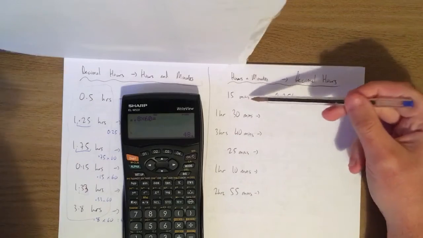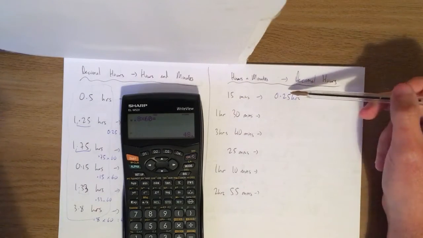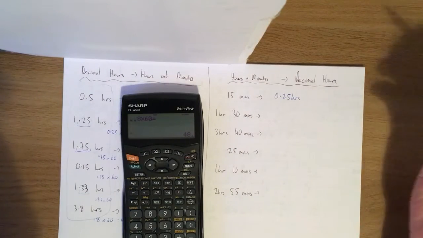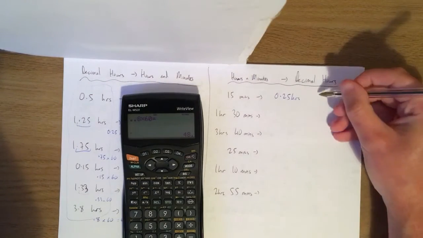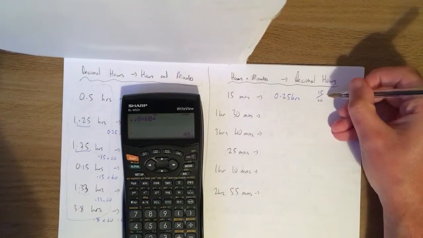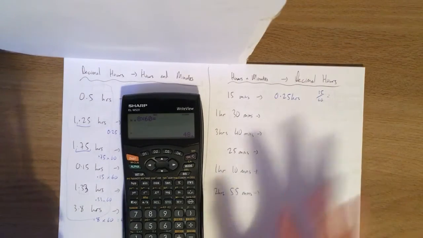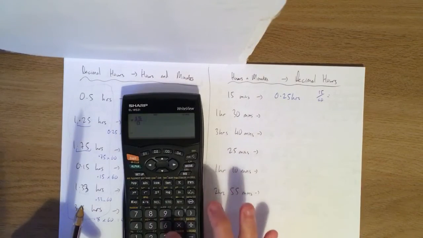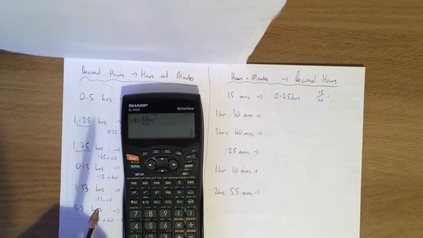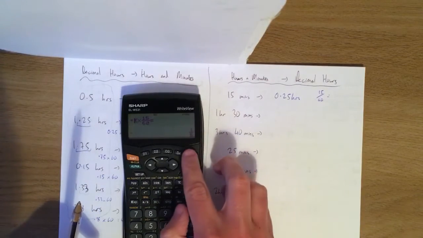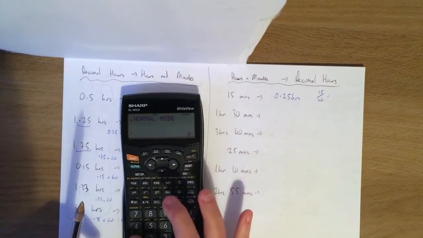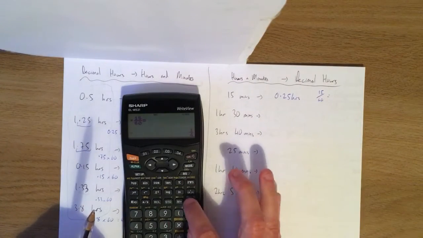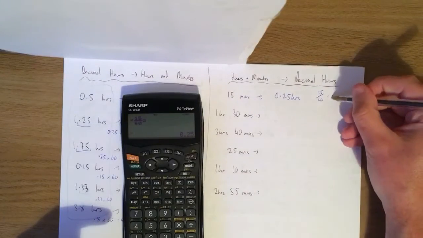How would I do it then? Maybe if I didn't realize 15 minutes is a quarter of an hour, that's 0.25. Well, how many minutes are there in a full hour? There's 60. So you put the 15 over 60. You get it as a fraction, 15 over 60, and then change that into a decimal. So just do 15 over 60 on your calculator, equals, and it tells me it's a quarter. Just press change, and there's my 0.25.